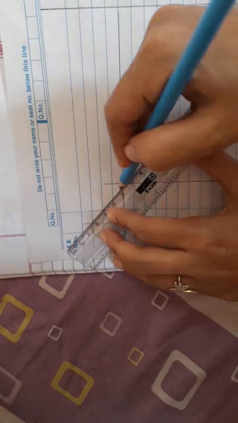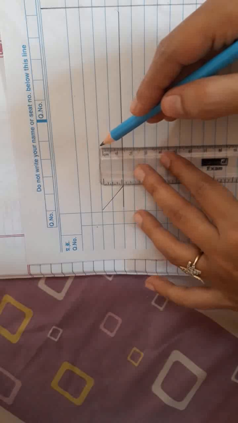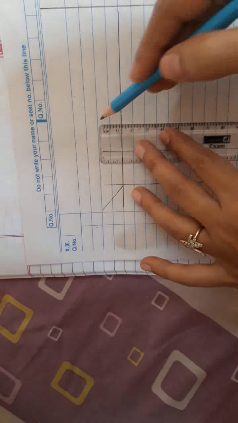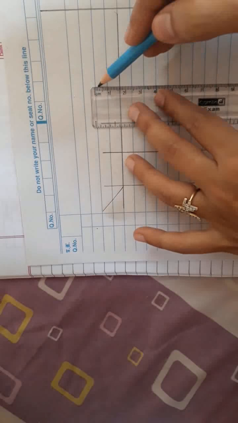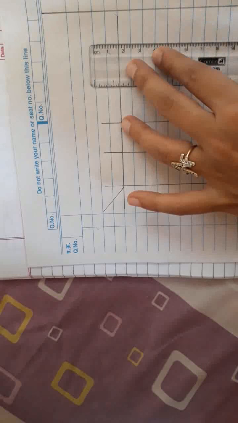The next point is to draw your trigonometrical table on the last page. Whenever you do a trigonometrical sum, it is very easy for you to just see the table and get the answer without wasting time. So I'll show you how to make the trigonometrical table. Here we start. We'll make one column each for 0 degree, 30 degree, 45 degree, 60 degree and 90 degree.